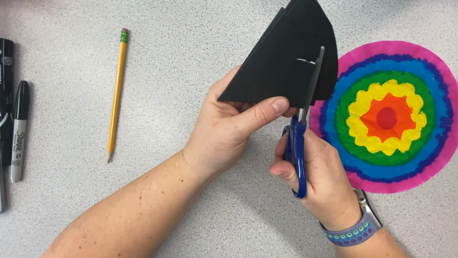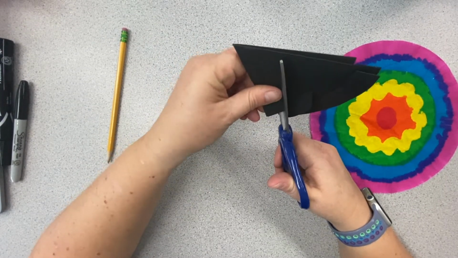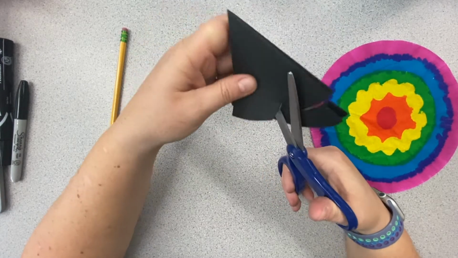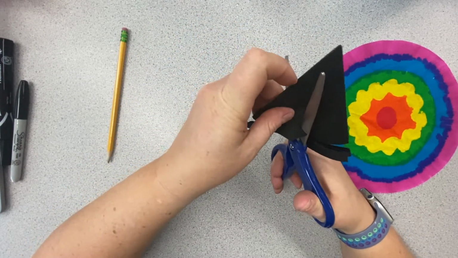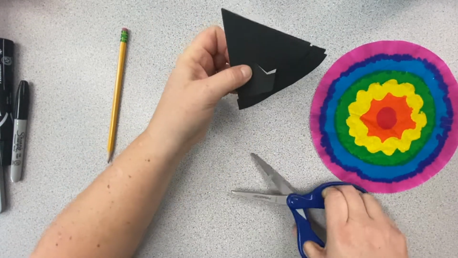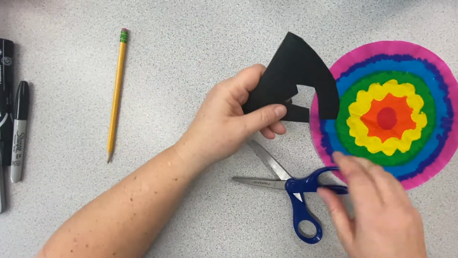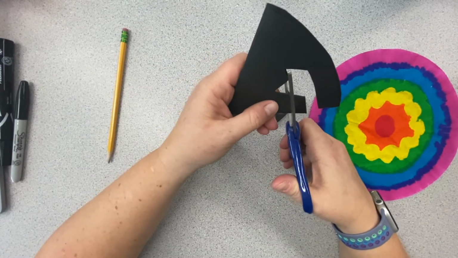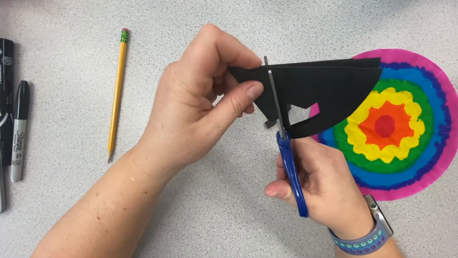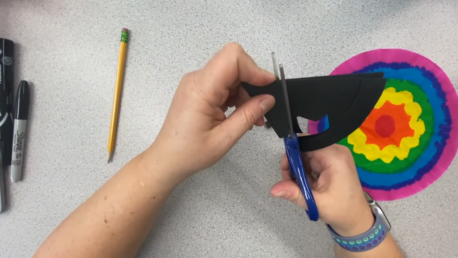You can see I'm going at it from different angles. It's a little bit tricky, but I want to snowflake cut this piece of paper so that when I open it up, you can see this is a little stuck here. When I open it up, I want to have an interesting design as the frame for my window.